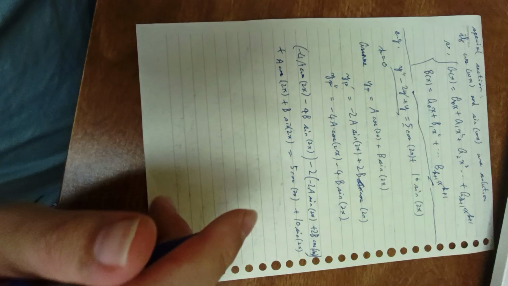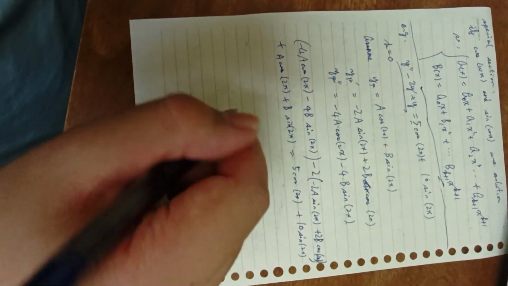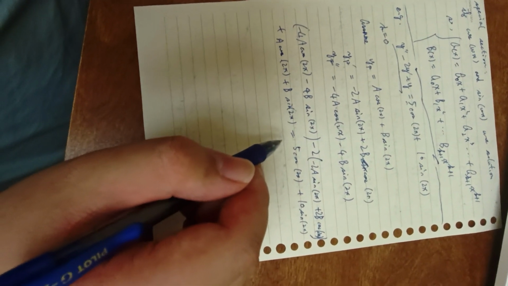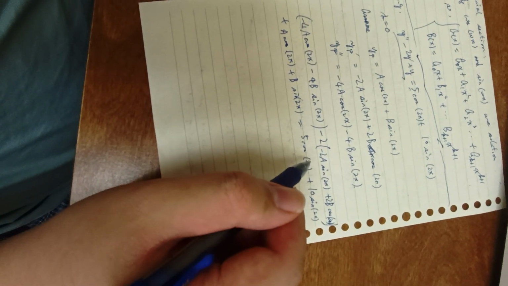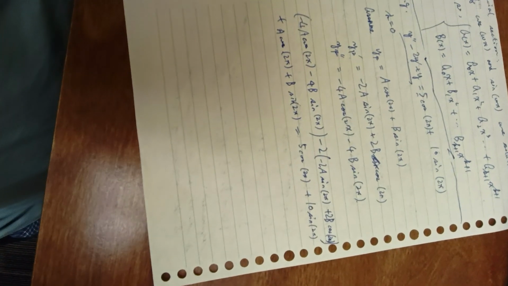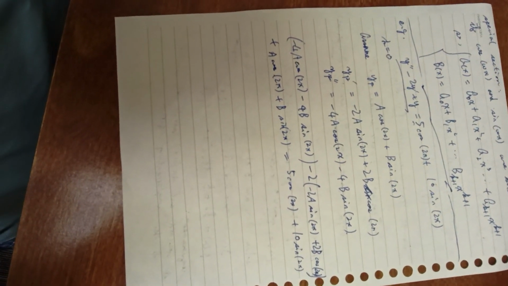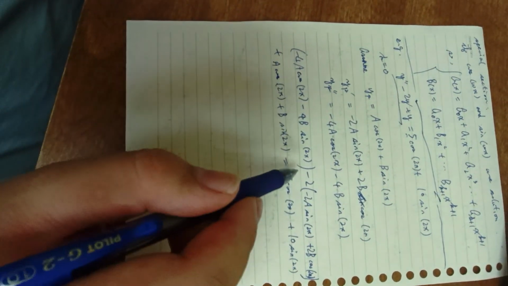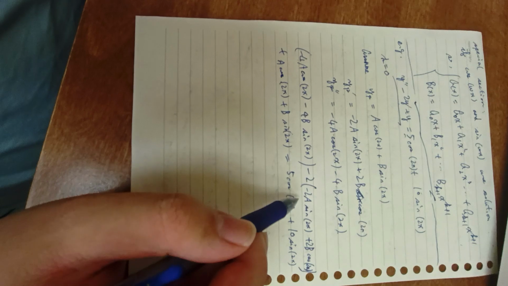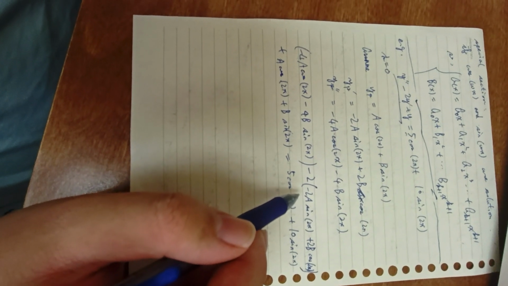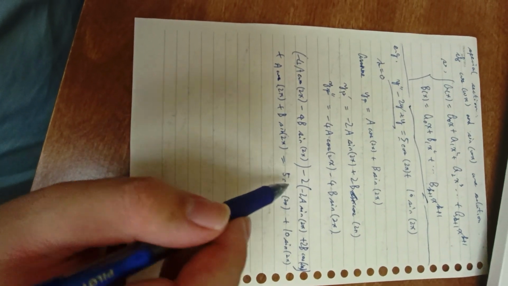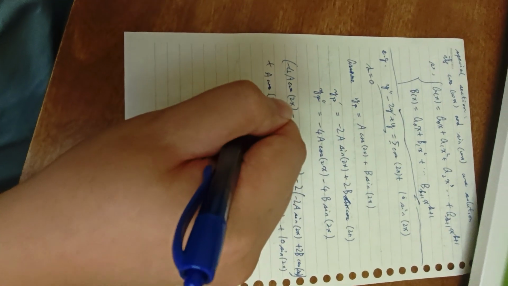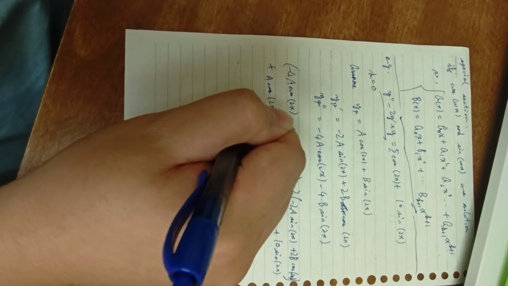And we put all the cosine and sine together. We get negative 4, wait, not plus 4. So for the cosine, negative 4 minus negative 4, so plus 4.